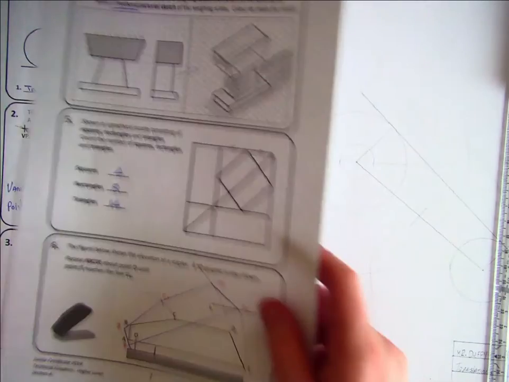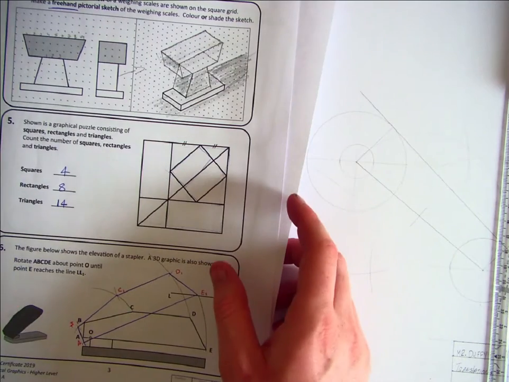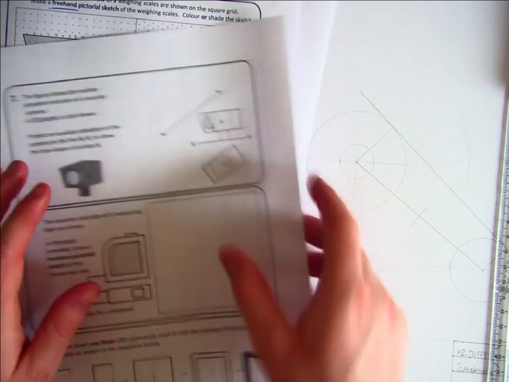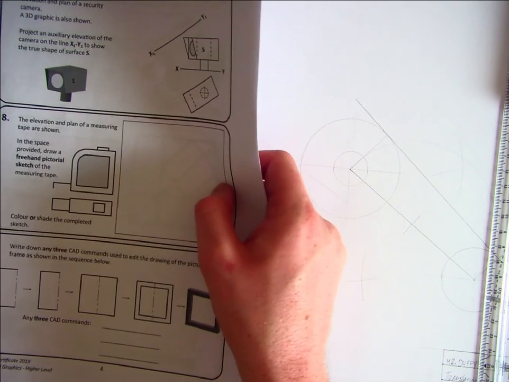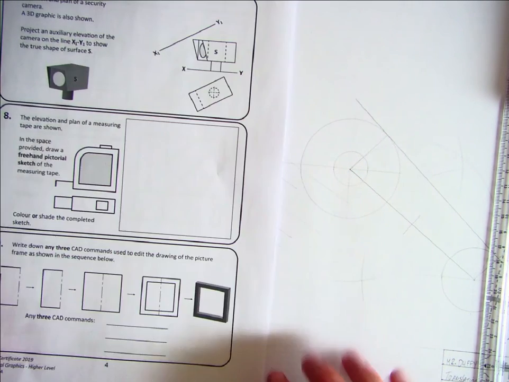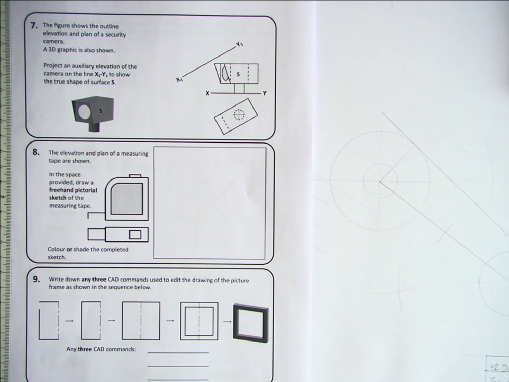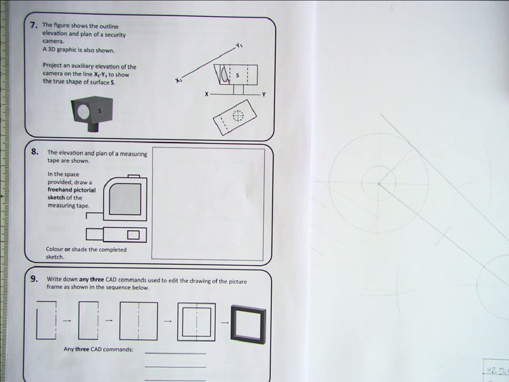Okay, so let's have a look next at maybe question 7. Now, question 7 is asking us to get the figure. The figure shows the outline, elevation, and plan of a security camera. A 3D graphic is also shown here.